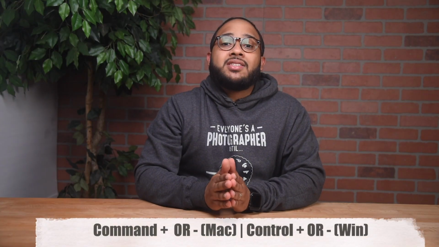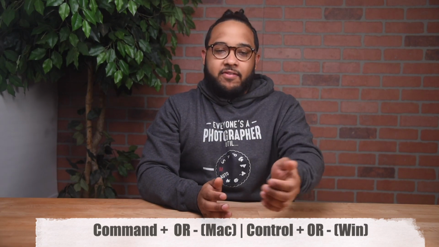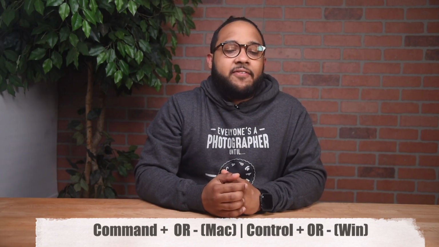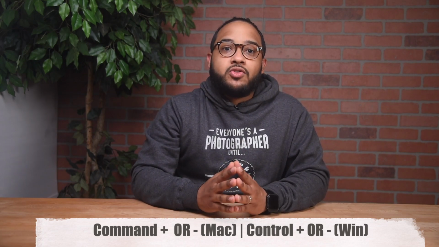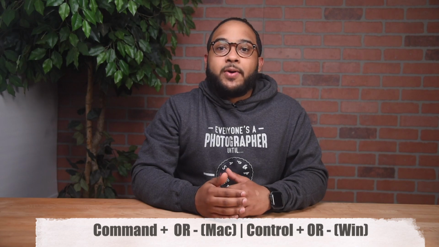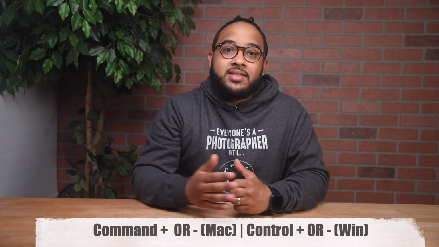Tip number 4. I hope this isn't a new tip for you, but guess what? If it is, I'm not judging. Command plus or minus. If you have a Mac computer, you'll be using the Command key. If you have a Windows computer, it'll be Control for you. But if you ever need to zoom in or zoom out on a page, all you have to do is press the Command or Control with the plus key, and then you will be able to zoom in. Command minus allows you to zoom out of that page.